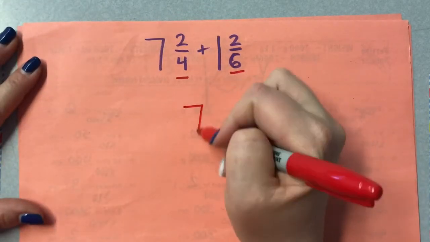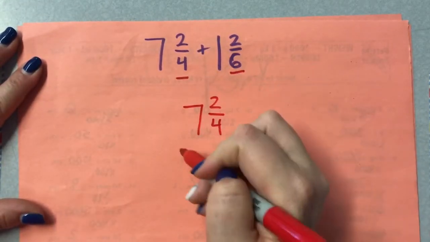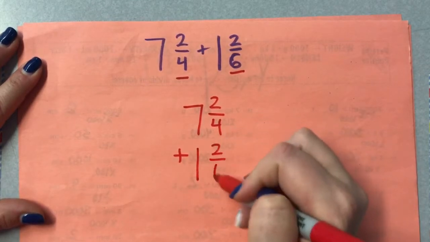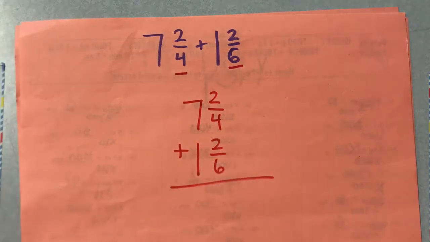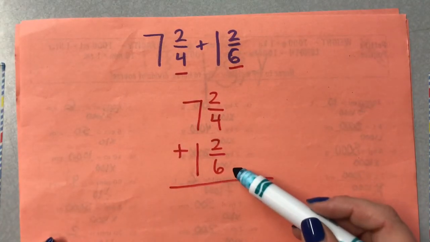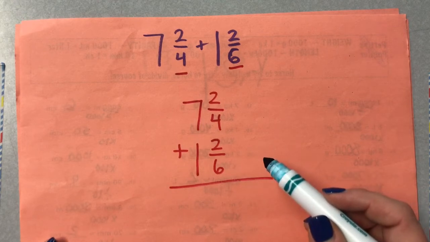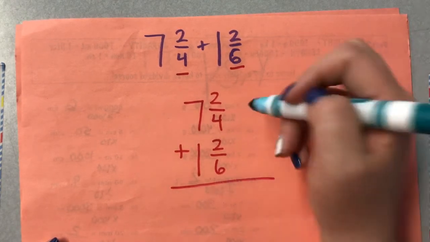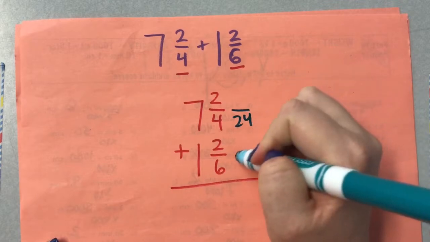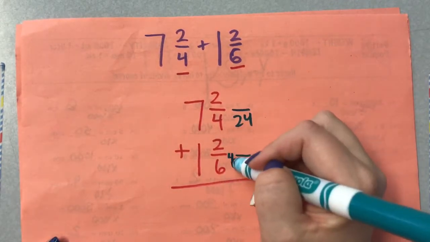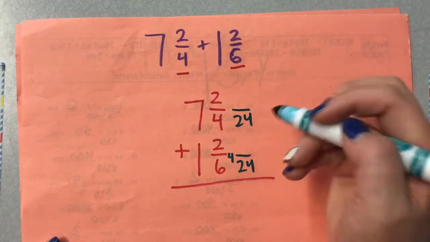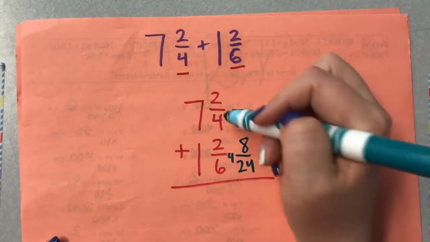Now, a lot of times I like to set them up vertically instead of horizontally. I just find that it's a little bit easier. So what I'm going to do is first find the common denominator, which in this case, there's a few different options we have. Probably most of you are going to do 24ths. So we'll just do 24ths right here. 6 times 4 is 24, and whatever you do to the bottom, you've got to do the top.